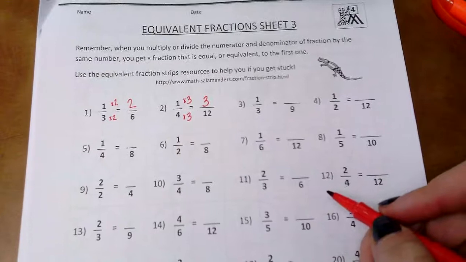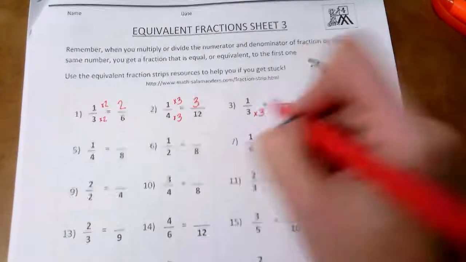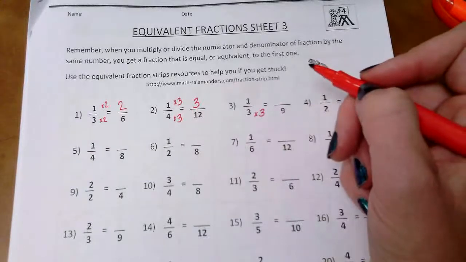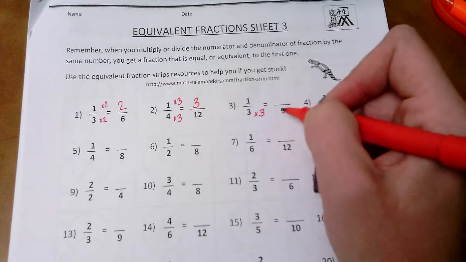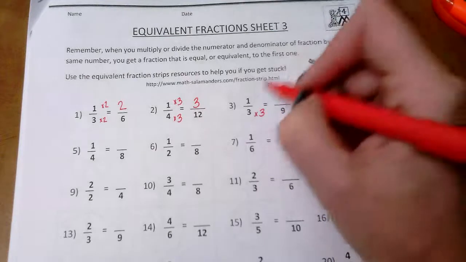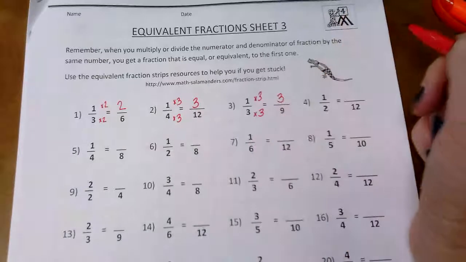Number 3, 1/3 to 9ths. To get from 3 to 9, I multiply by 3. 3 times 3 is 9. And if I multiply the bottom by the 3, because I knew what the denominator was, that's why I'm using the denominator to start, then I need to do the same to the top. And 1 times 3 is 3.